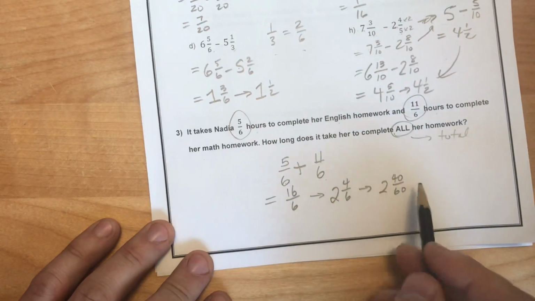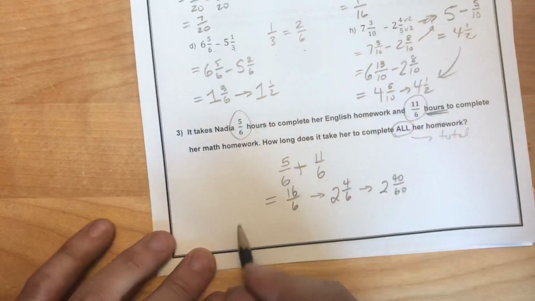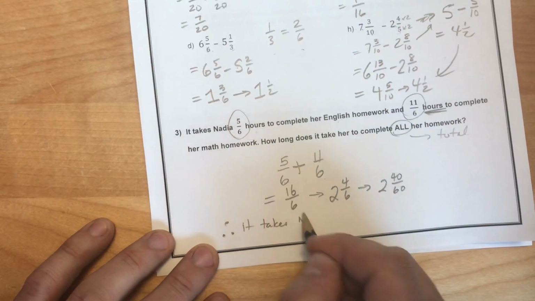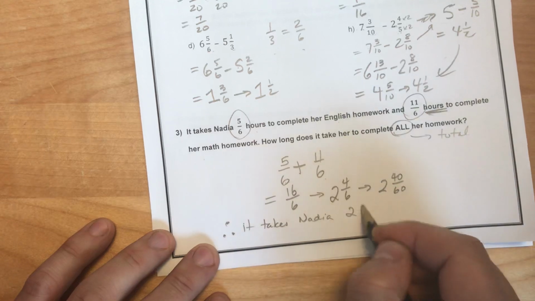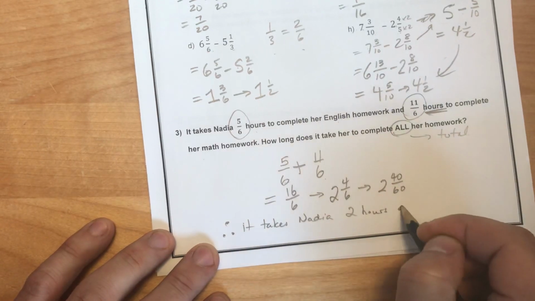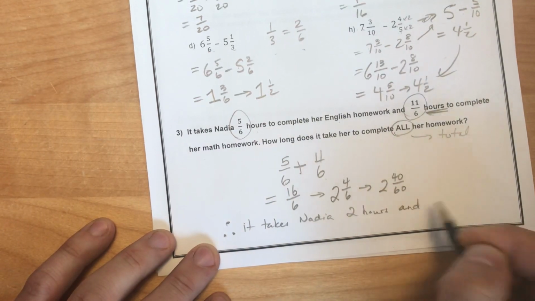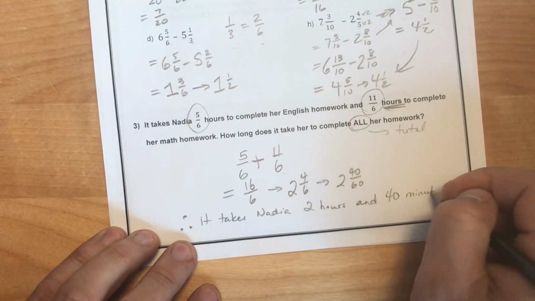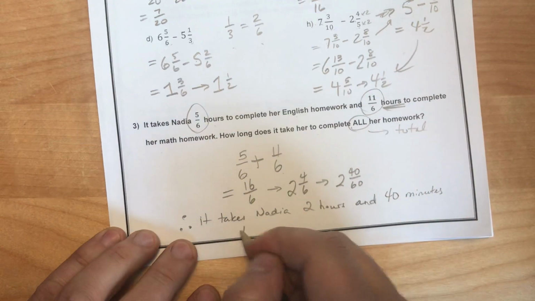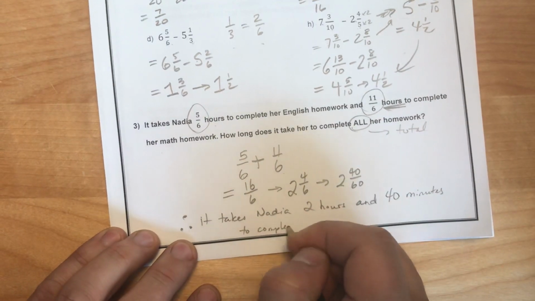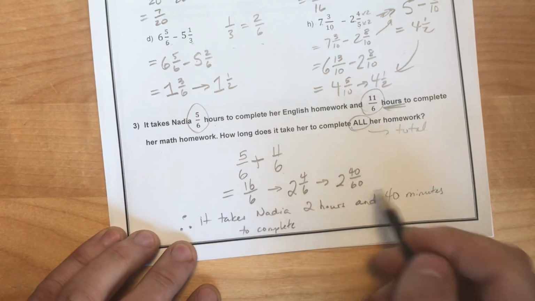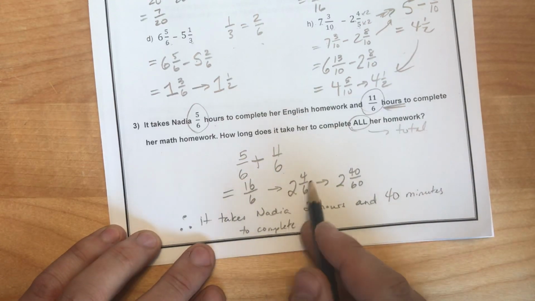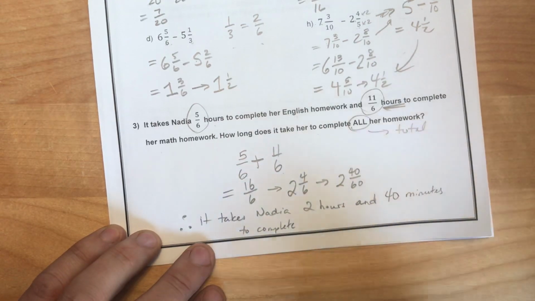And the reason why I like this is because we're dealing with time, right? And so in this case here, it takes Nadia 2 hours and 40 minutes to complete her homework. Now I can say 40 minutes because it's out of 60 and there's 60 minutes in an hour, so that's why it would work that way. You could also reduce it to 2/3 and say 2 2/3 of an hour if you wanted to.